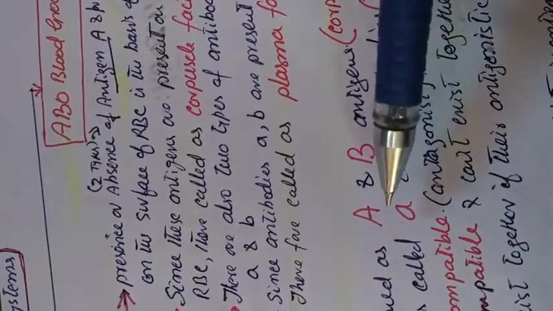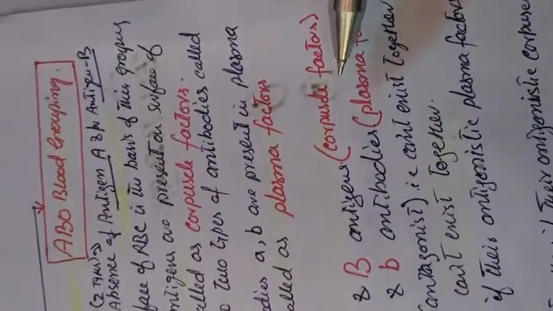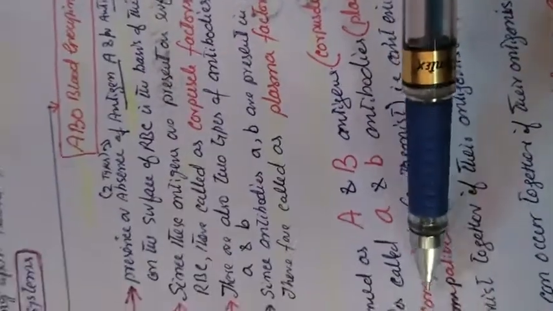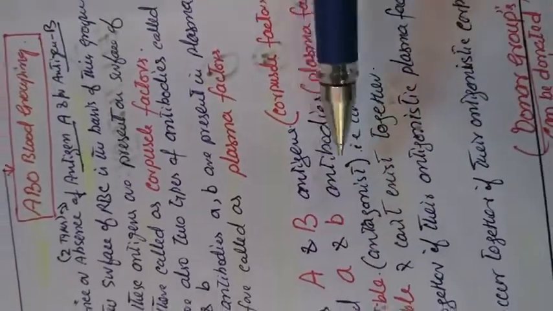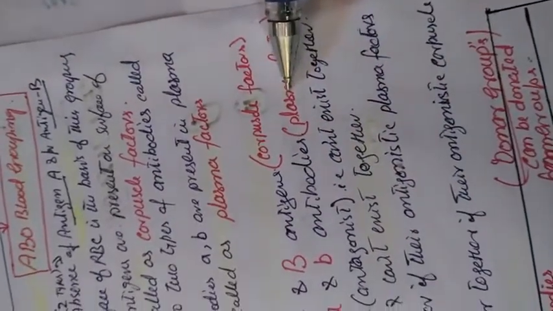Now the two types of antigens, named A and B, are known as corpuscle factors, and there also exist two types of antibodies, antibody A and antibody B, which are known as plasma factors.